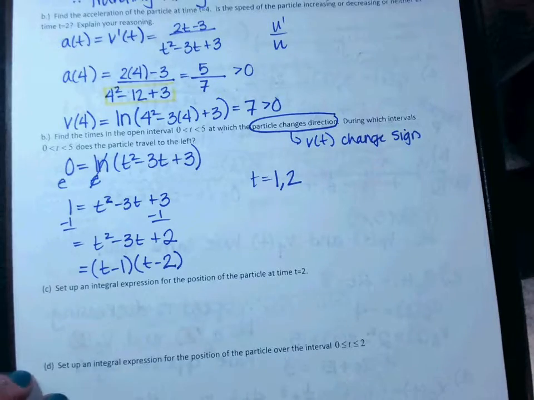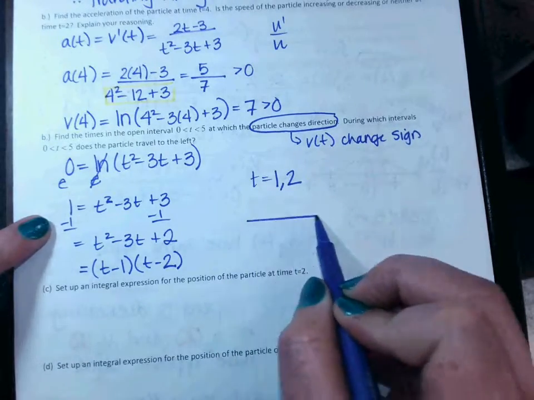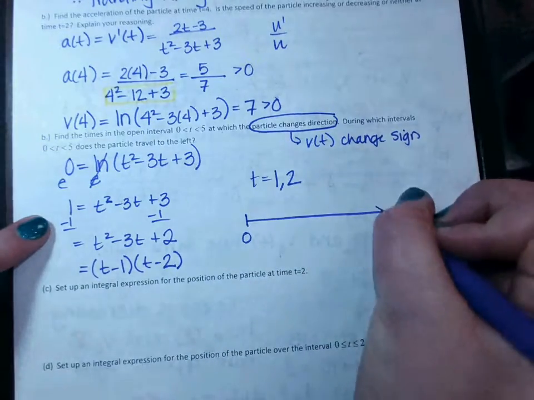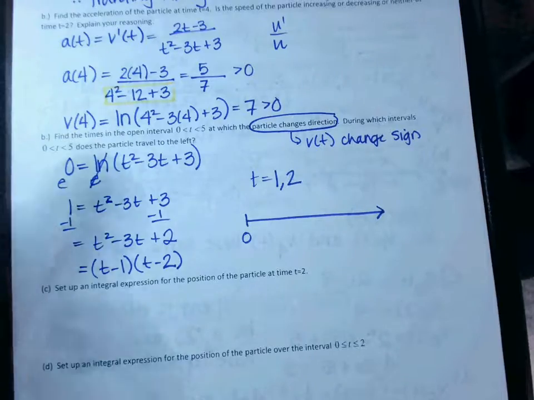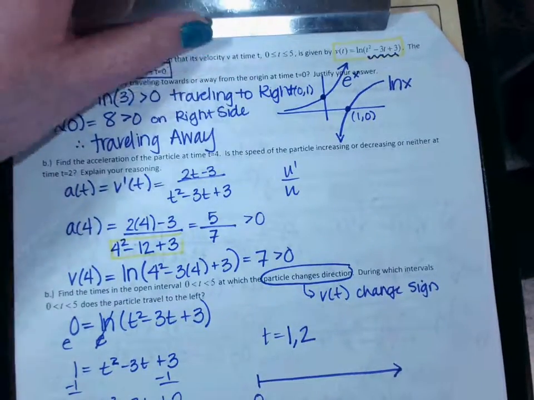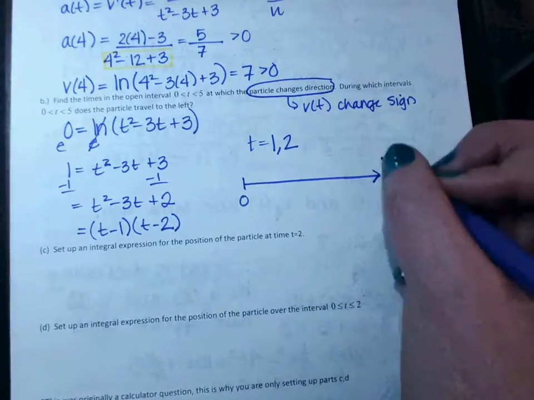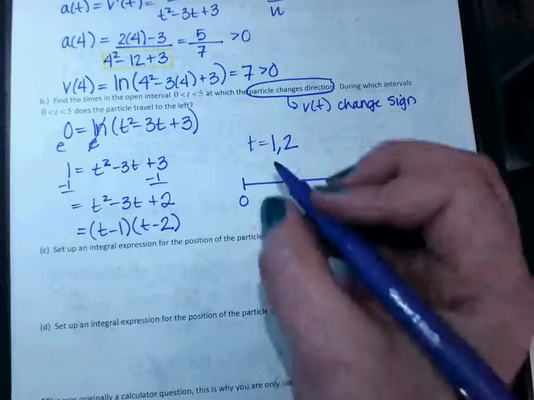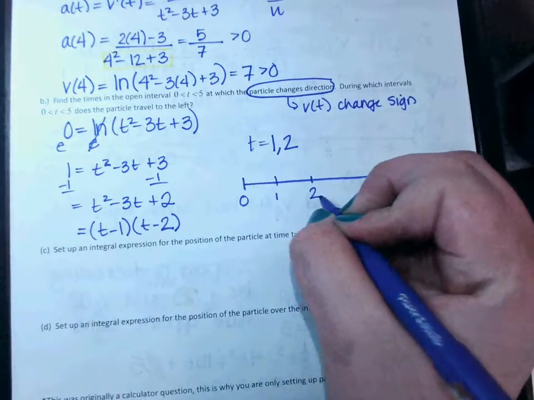Okay. Then it says, when does it travel to the left? So you'd have to set up your sign chart. Remember that for velocity, when you're talking about a particle, almost always, like look up here, it'll say t greater than 0, so you don't have to go back to negative infinity. Technically on this one it says I can also stop at 5. So 1 and 2 go in here.